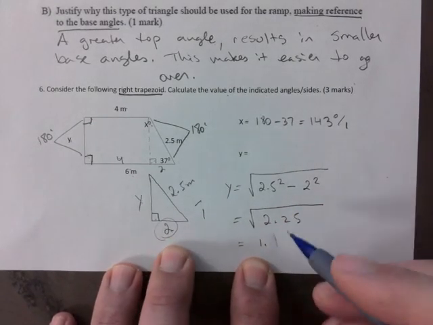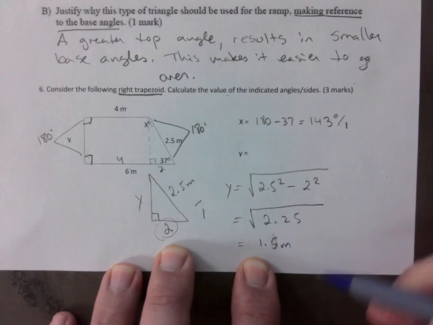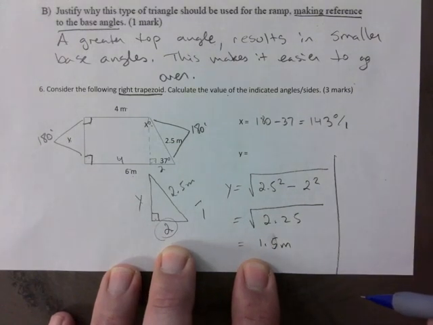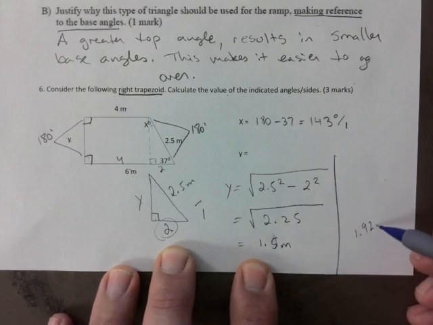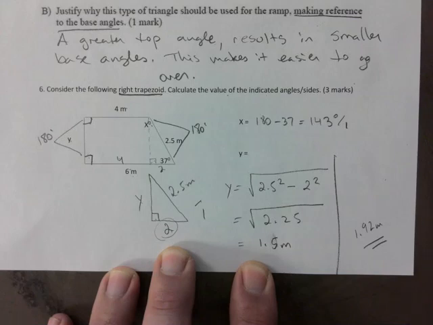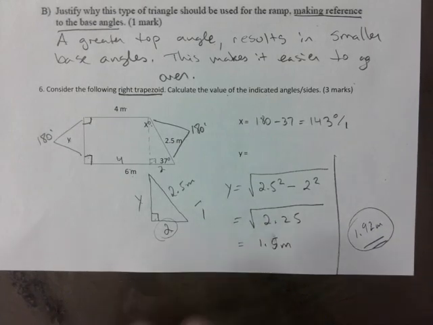Sorry. If you use sine law or cosine law, it's actually 1.92 meters. That's my fault. I wasn't careful enough when I came up with the numbers to make sure it jives. So if you did sine law and got this, I still give you full marks. I'm not going to take marks off.